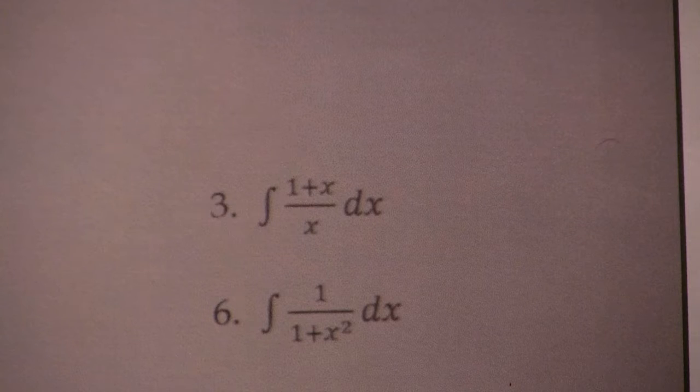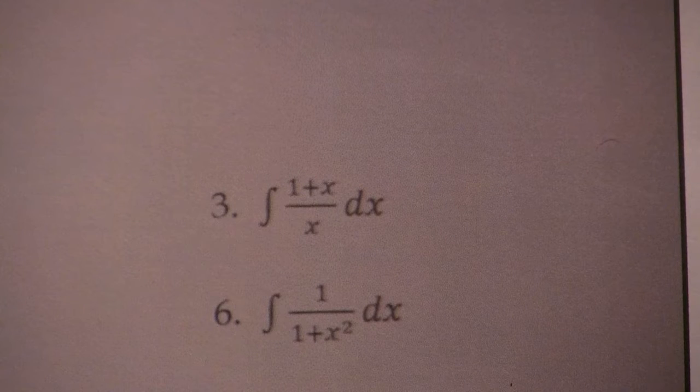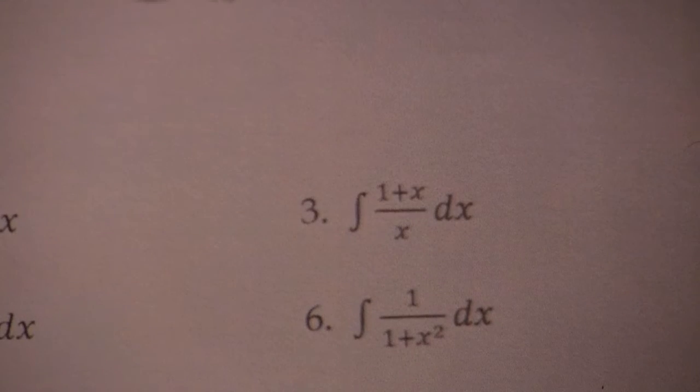That could potentially work, but you're left with integrating ln x at the end. There's actually a simpler way: you can just split it into 1 over x plus x over x. That's just ln x plus x when you do the integration. Good. Cross that one out.